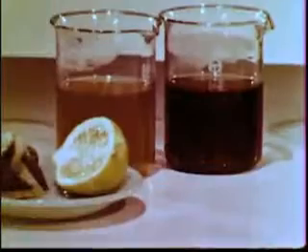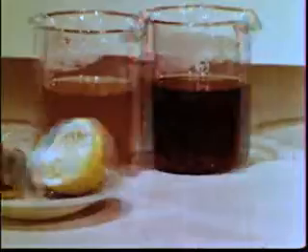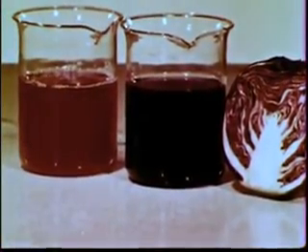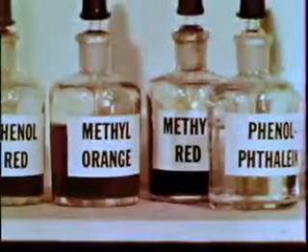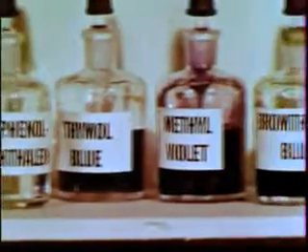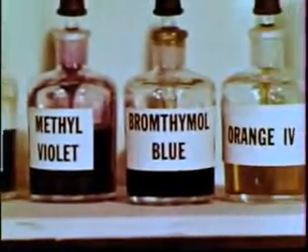Thus, we now understand that tea and cabbage juice are actually complex acid-base indicators. In the laboratory, we use pure substances of known composition. But all these indicators are acids and bases which can donate and accept protons, changing color as they do so at particular hydrogen ion concentrations characteristic of their acid strength.